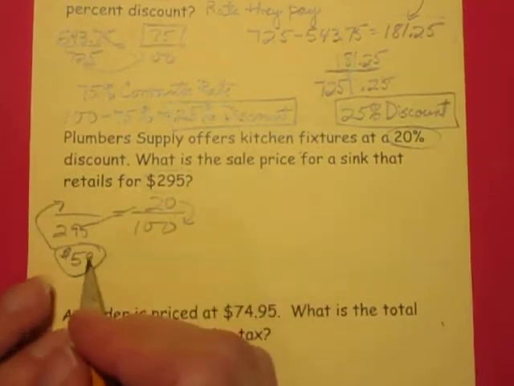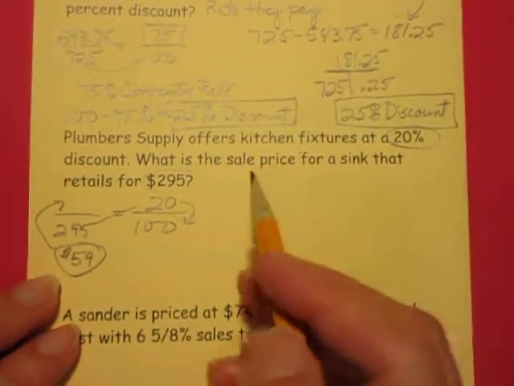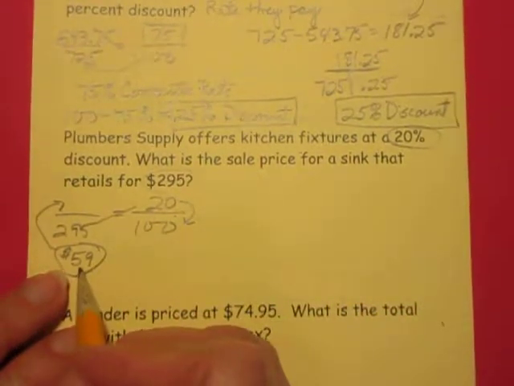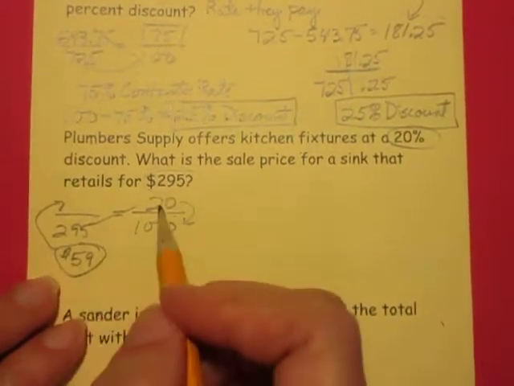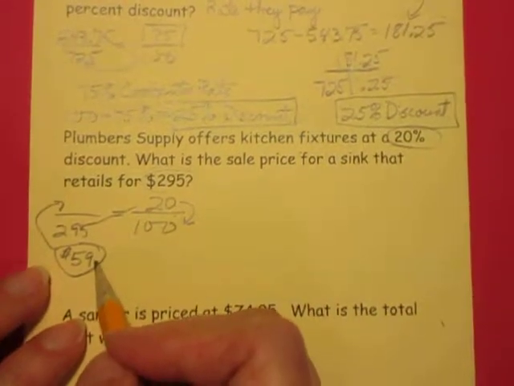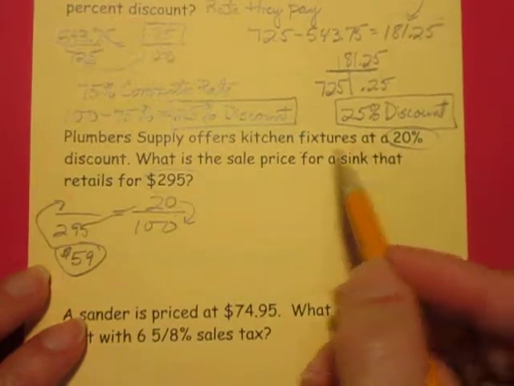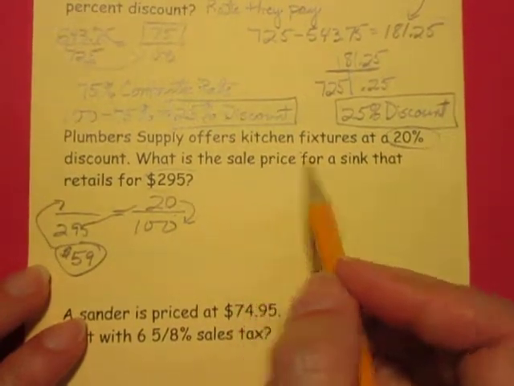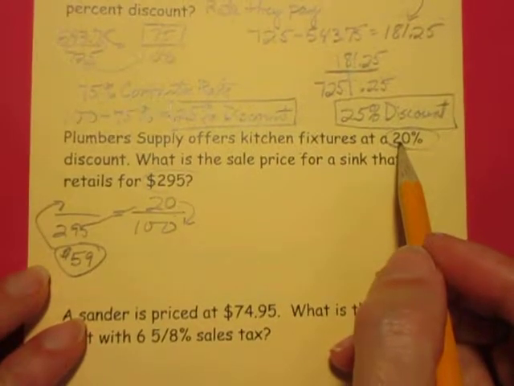And we're like, whoa, that's a pretty darn good deal. If you think about this, what is the sale price of a sink? $59. We're going to pay $59 for a sink that originally started at $295. That's just a little turned around. We need to stop and think about this. So when we look at this, they gave us the discount, but then they asked us about the sale price. So they gave us a discount, but asked us about the other.